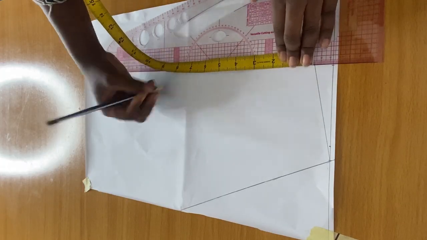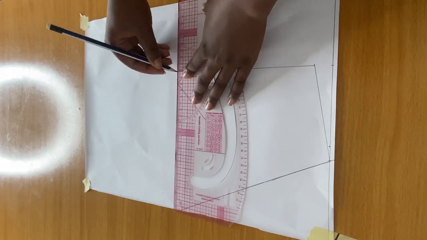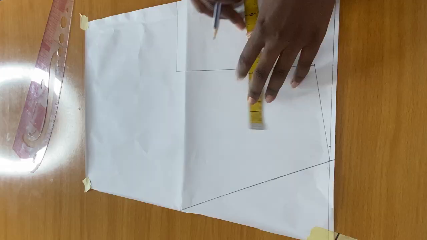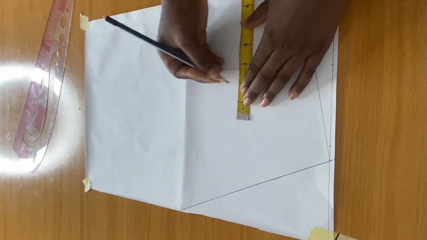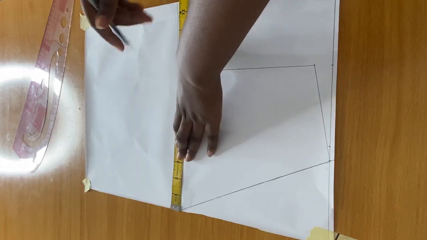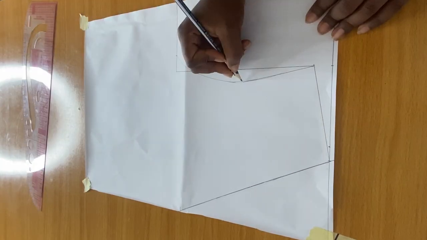Now for the armhole curve, I went down by 8 inches for my chest line. To get the chest line measurement, it's your bust divided by 6 plus 1.5 inches. Then I took the half of the line, then I went out by 0.75 inches. Then I placed the bust measurement on that line.